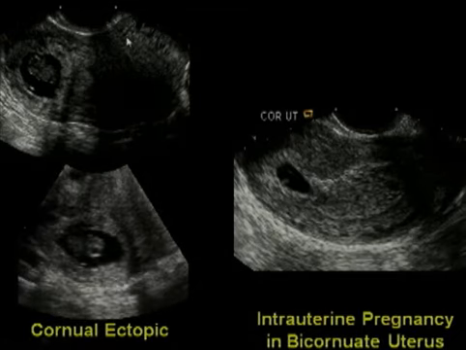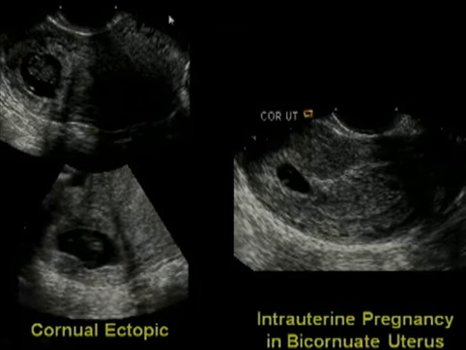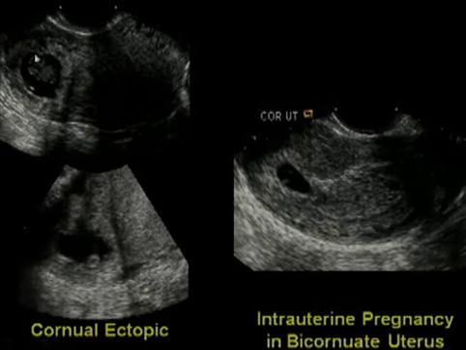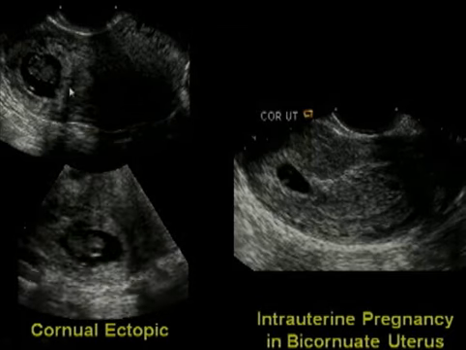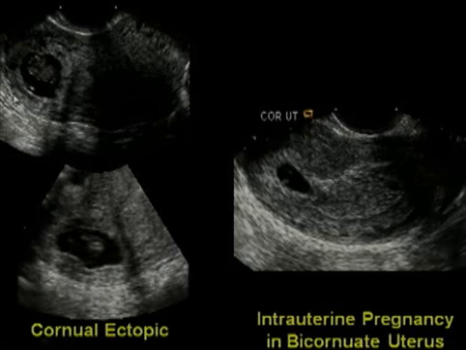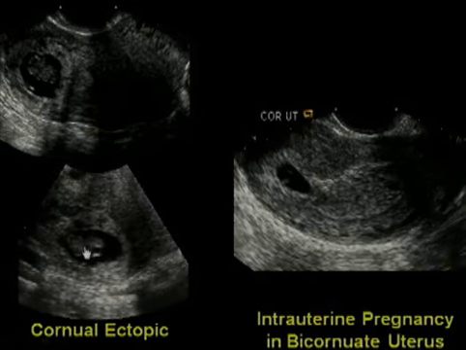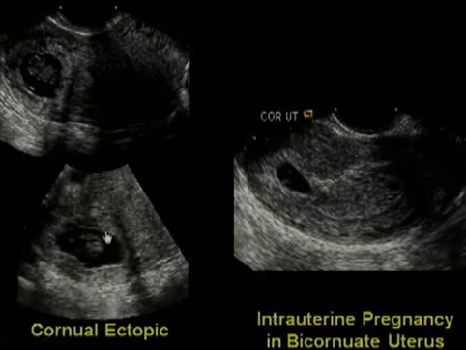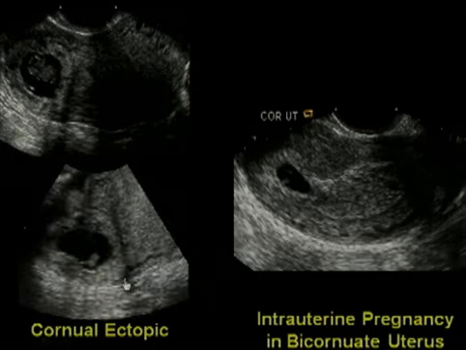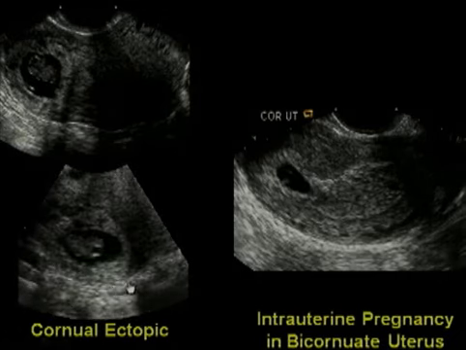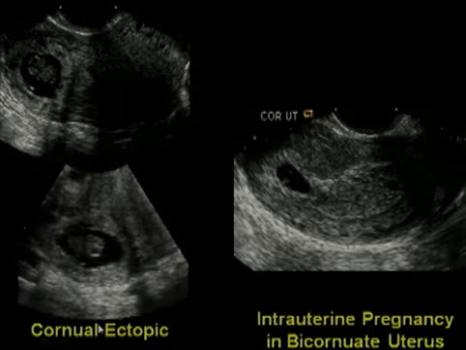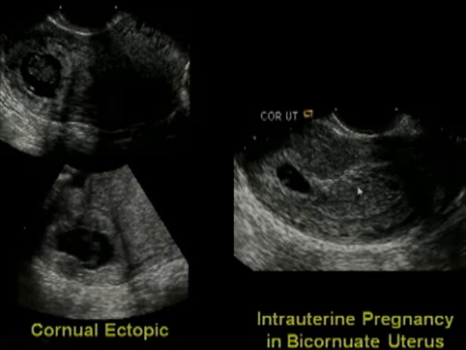Here's the uterus. The pregnancy is way off to one side. There's bright tissue around it, but then there's no dark myometrium around the outside. And we see it again here. There's the heartbeat, there's the main body of the uterus, there's bright tissue around it, nothing around the far edge. That's a cornual ectopic pregnancy.